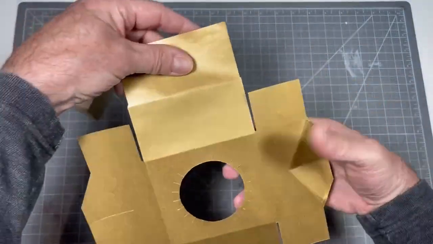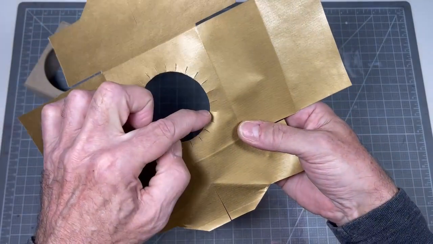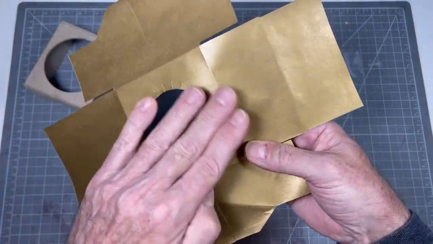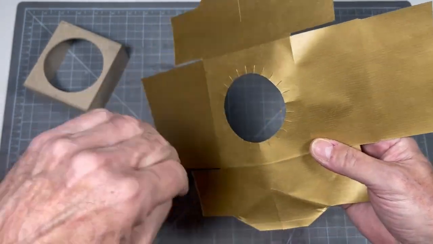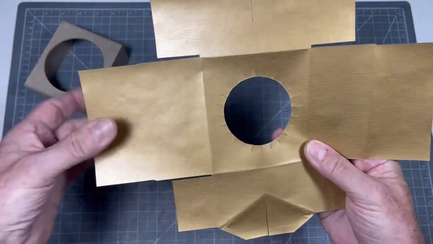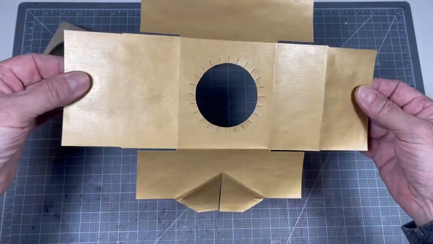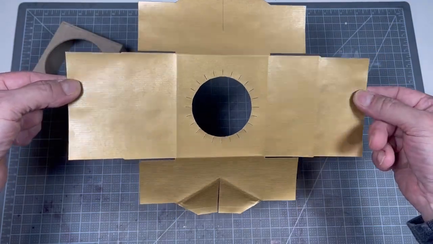So you see the unique part is I have these little tabs that are around the circle, and that's what we're going to, once we glue this in, we're going to fold all those little tabs underneath, and then it'll give us a nice clean round edge. That's the big difference between this and the outer box.